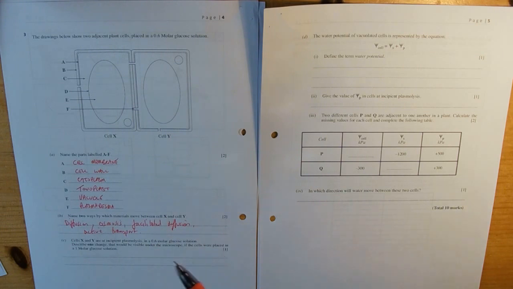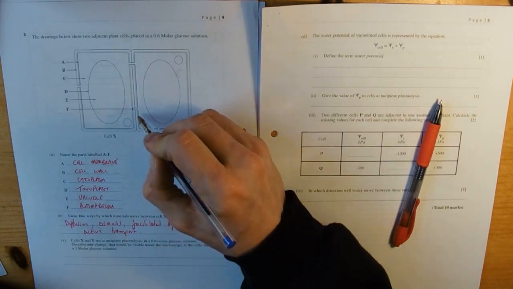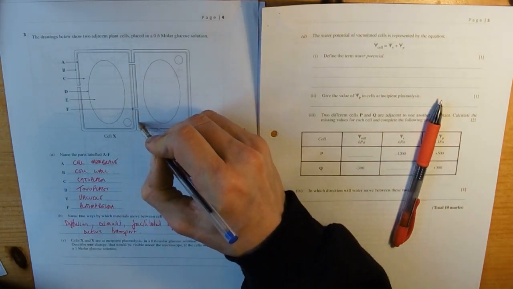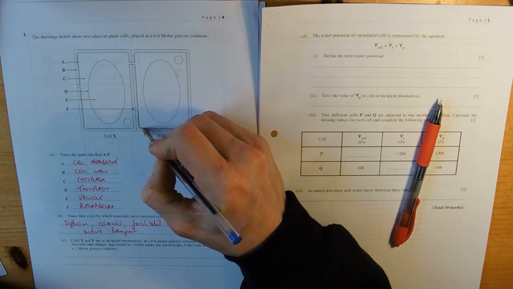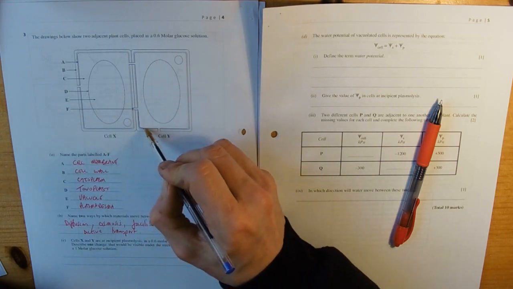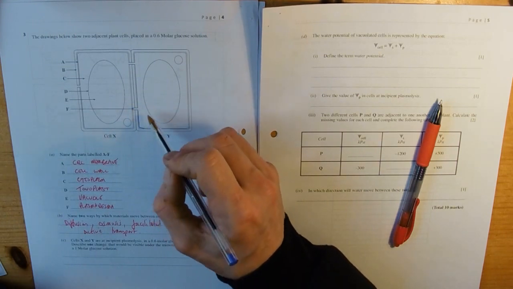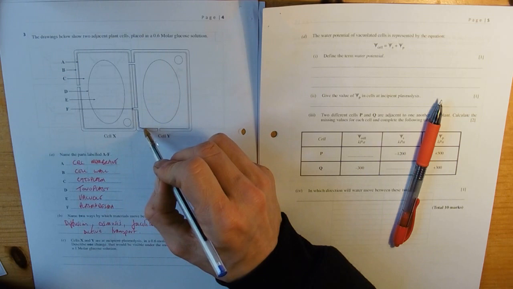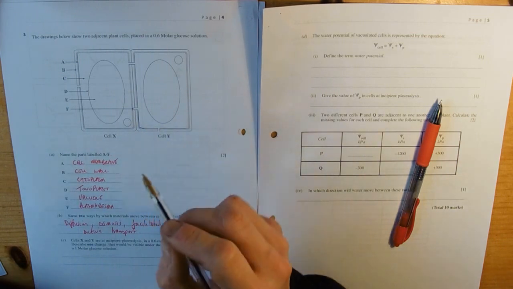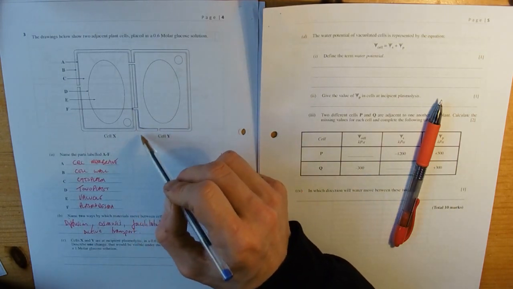Right, incipient plasmolysis is when this membrane here is touching the cell wall but not pushing on it, and so the cell contents, the cytoplasm, has increased in volume just enough to push the membrane, just so it's resting against the wall but not actually pushing on the wall, and so the wall is not resisting that expansion.